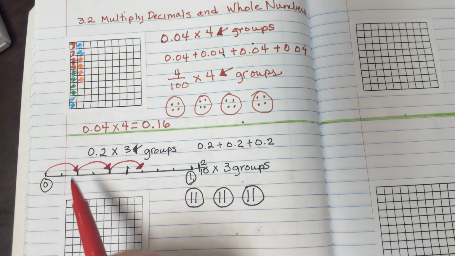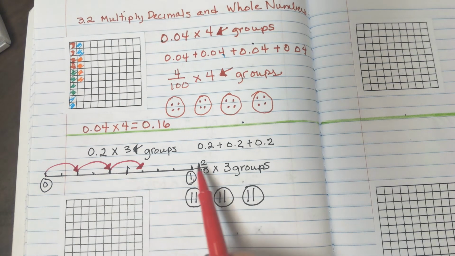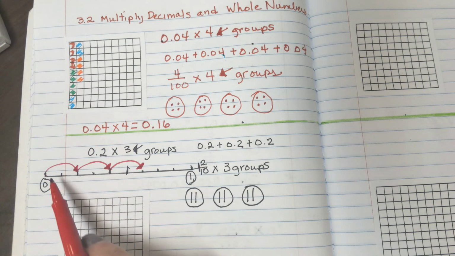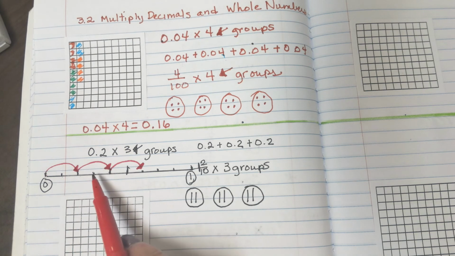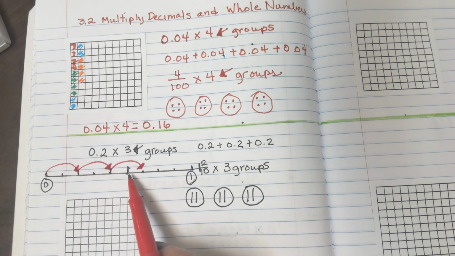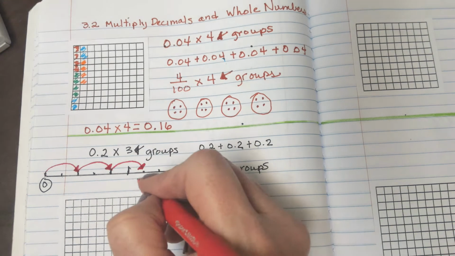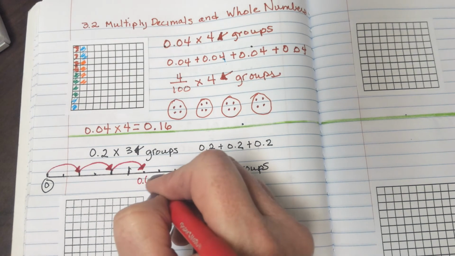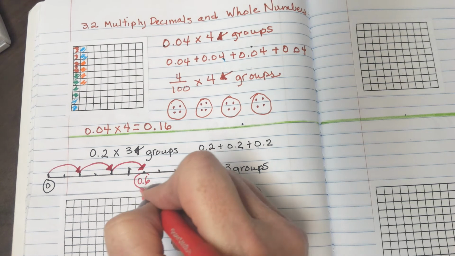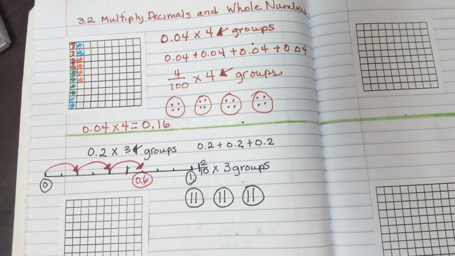If I know I have 10 hash marks, and it's going 1, 2, 3, 4, 5, 6 out of 10, that's 0 and 6/10, and that's my answer. Okay, that's using a number line.